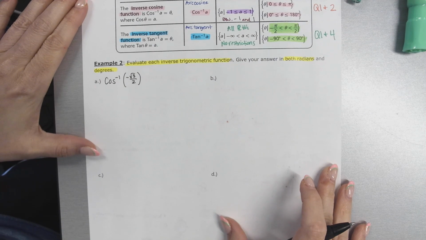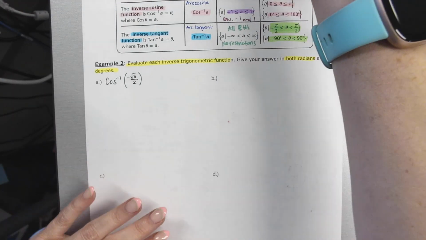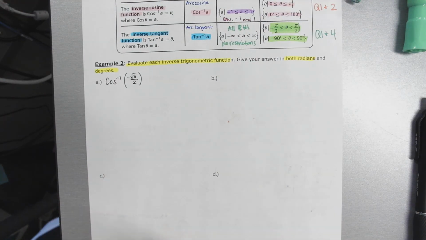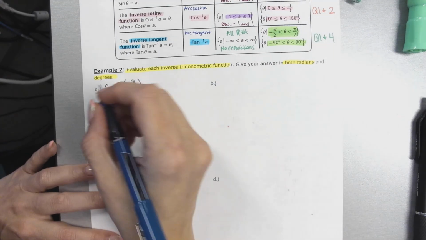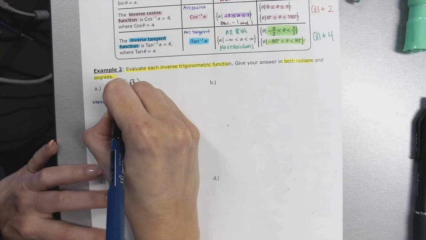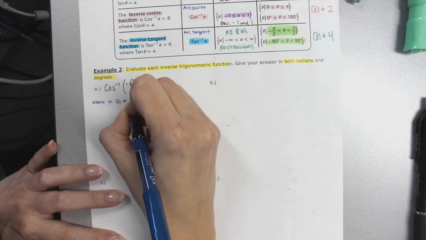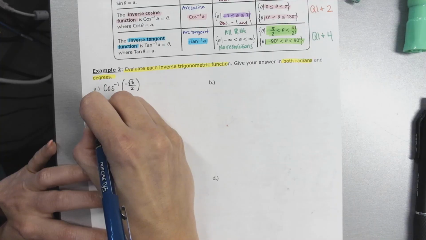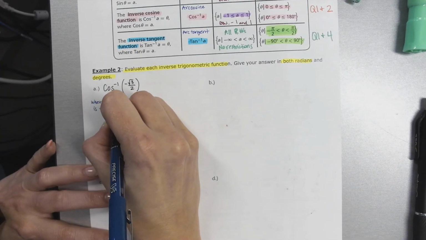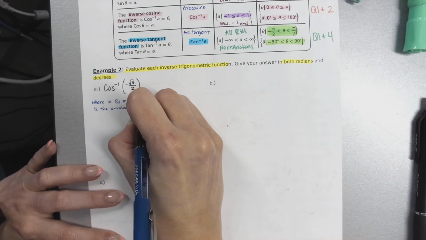Okay, and I'm going to go over what you want to ask yourself. When you see this, because of the restrictions, you're asking yourself, where in quadrant 1 or 2 is the x value -√3/2?